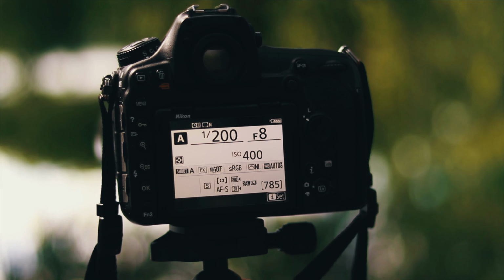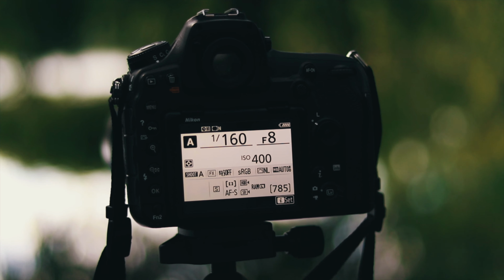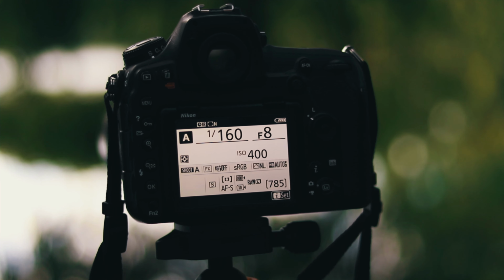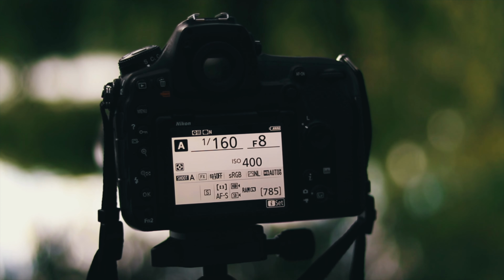What that's going to do is give you more detail in your subject when shooting. So more of your subject's going to be in focus, so you're going to get a lot more detail from that.